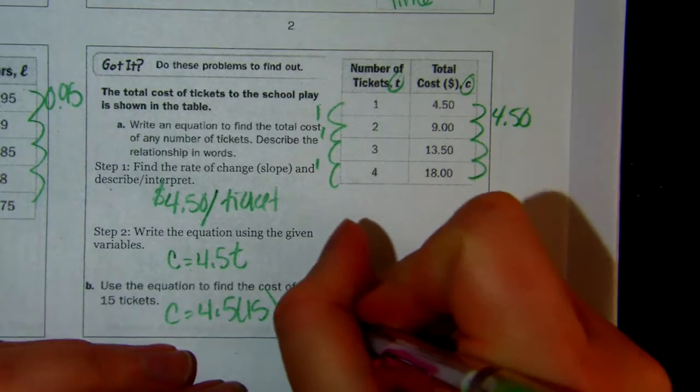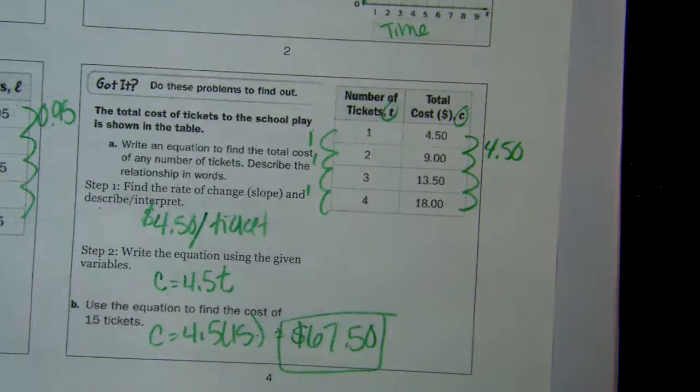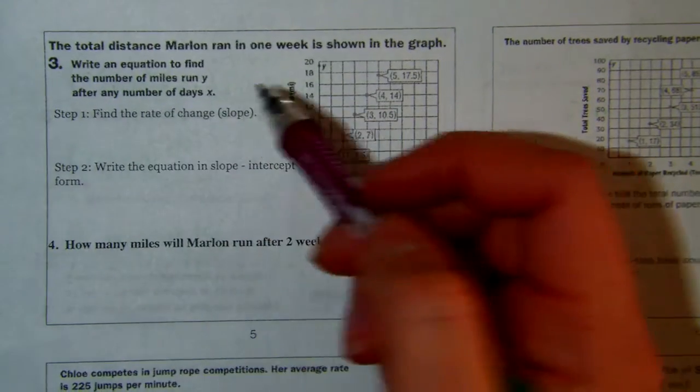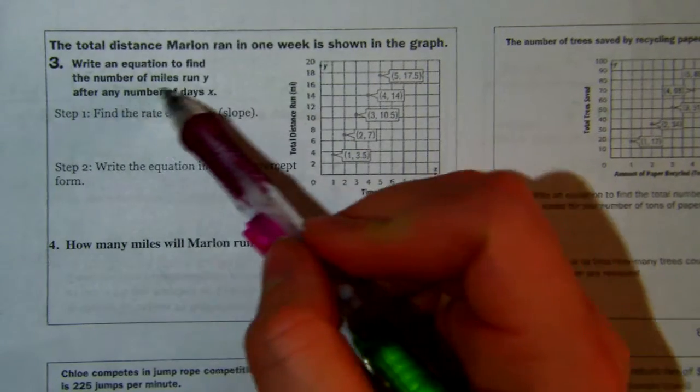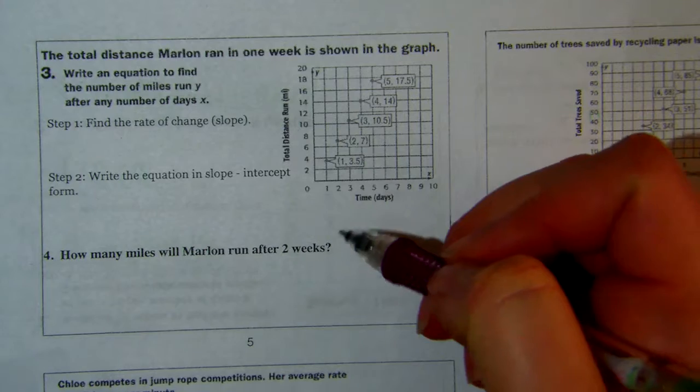$67.50. There's no initial fees in these, though. Okay, trying it again, but this time we're given a graph. The total distance Marlon ran in 1 week is shown in the graph. Write an equation to find the number of miles run y. So this one is a y equals mx.